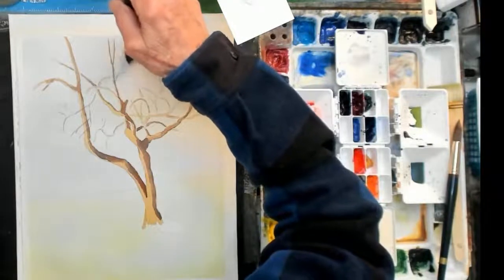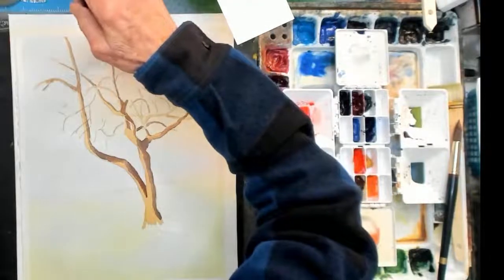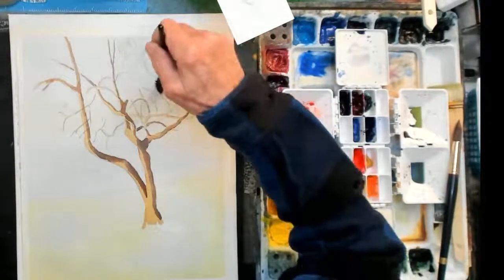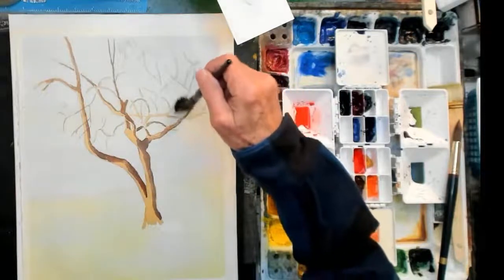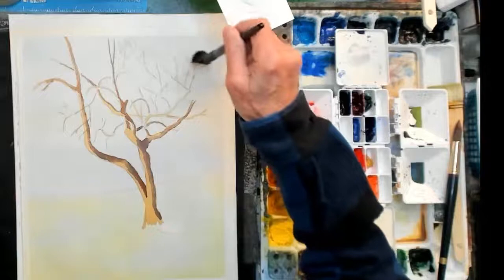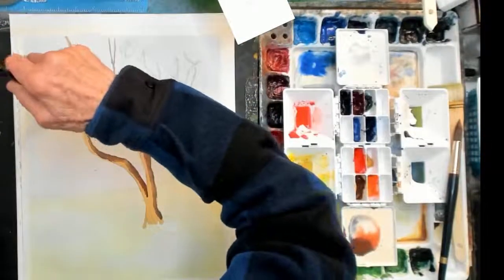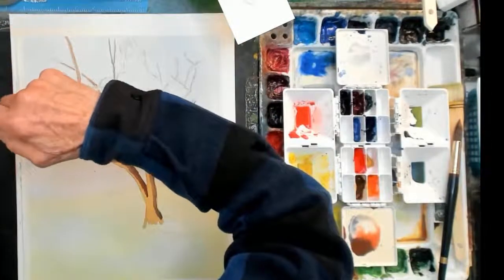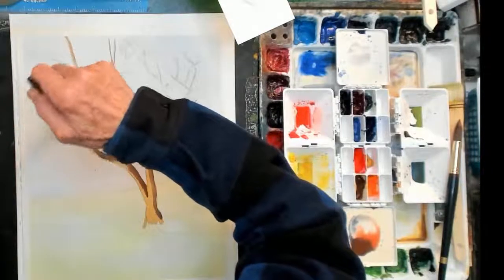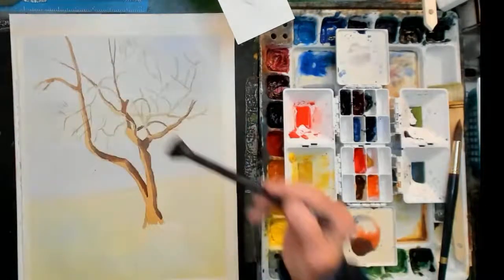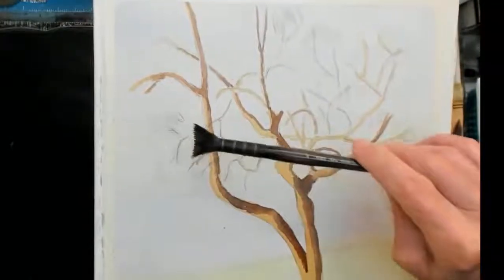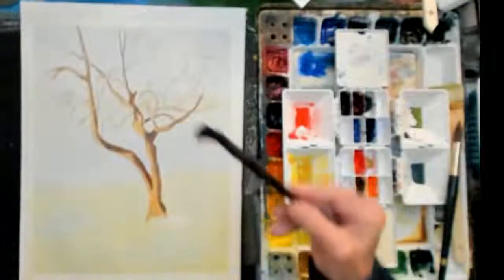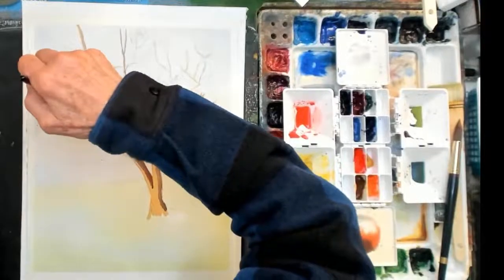Just going to indicate that those little marks are actually small twigs and small branches. Especially this area right here. There's a lot of them right here. So when you finish up with them, let me see if I can get a close up. This section right here, I put a few of them in. They're fine. You have to really look at them very closely to see them, but they're there.